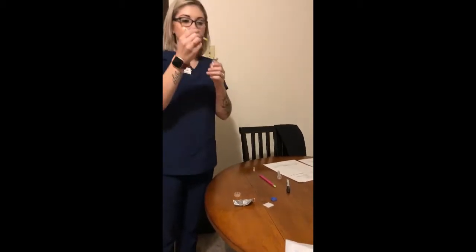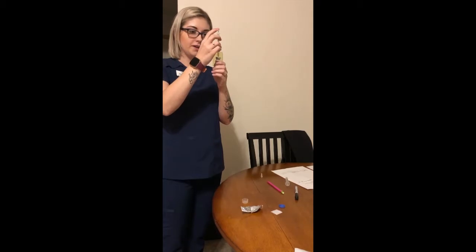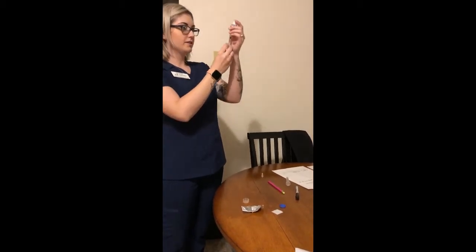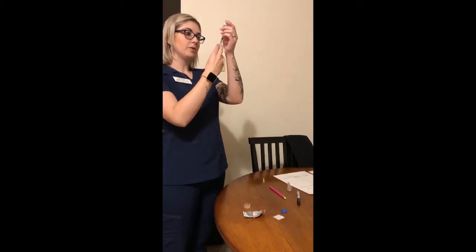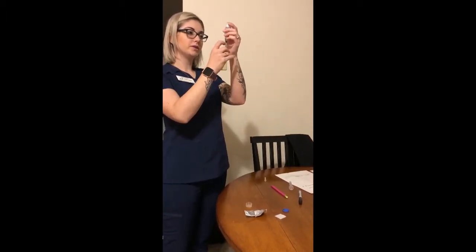And then you want to inject it at an angle. Then you want to put the air in, flip it to 90 degrees, and pull out 0.1 milliliters.